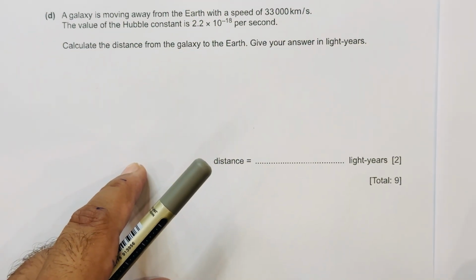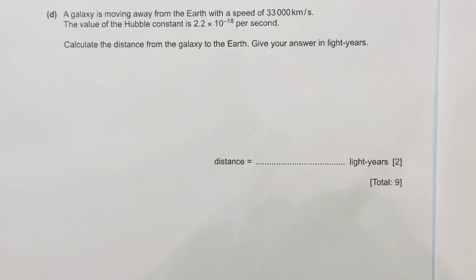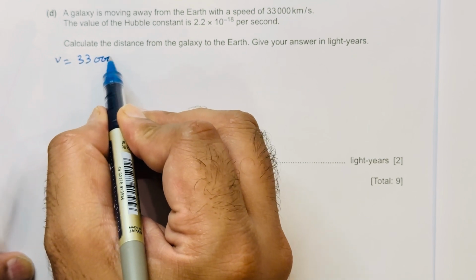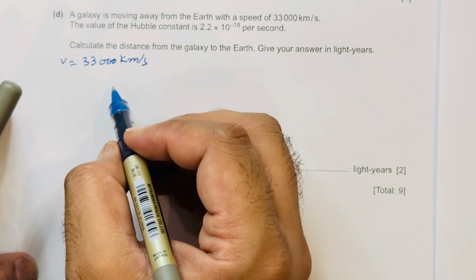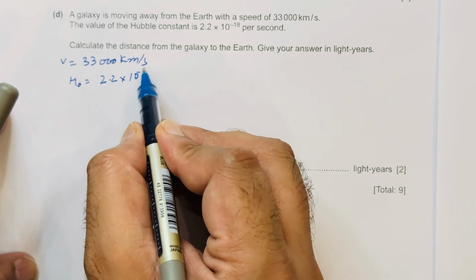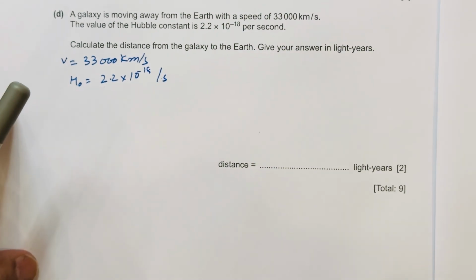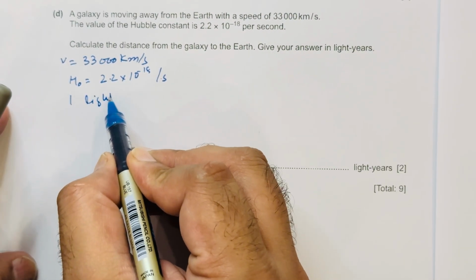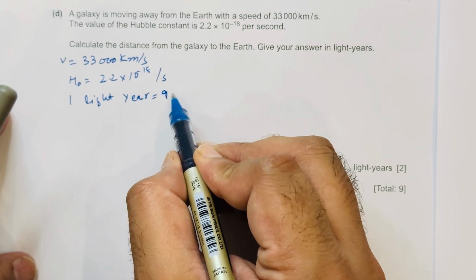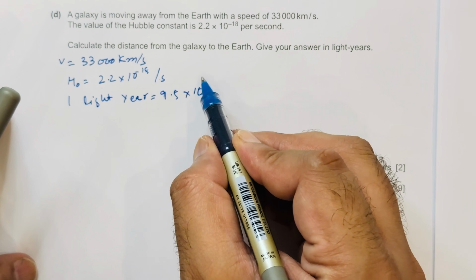Moving to the last part: a galaxy is moving away from the Earth with a speed of 3300 km per second. The value of the Hubble constant is 2.2 times 10 raised to power minus 18 per second. Calculate the distance of the galaxy from the Earth. Give your answer in light years. We know that velocity v is given, that is 3300 km per second, and the Hubble constant is 2.2 times 10 raised to power minus 18 per second. 1 light year is equal to 9.5 times 10 raised to power 15 meters.